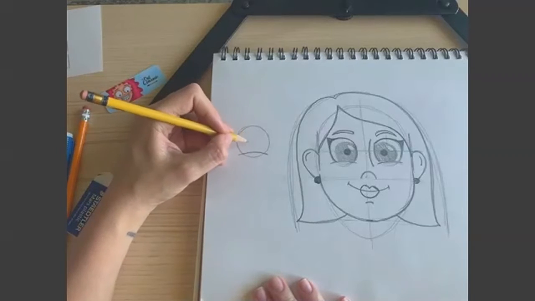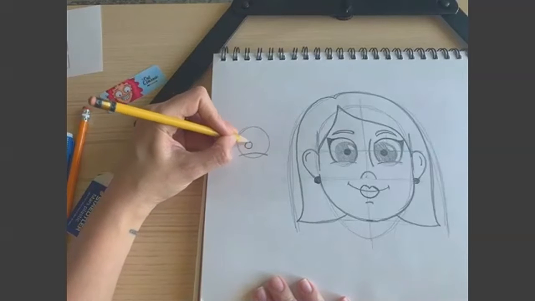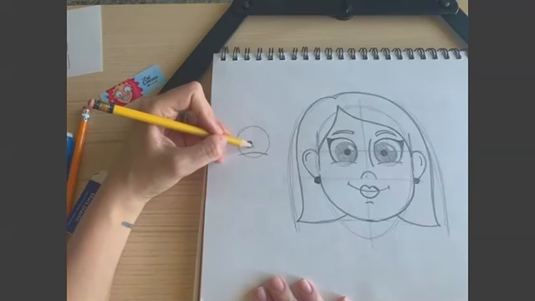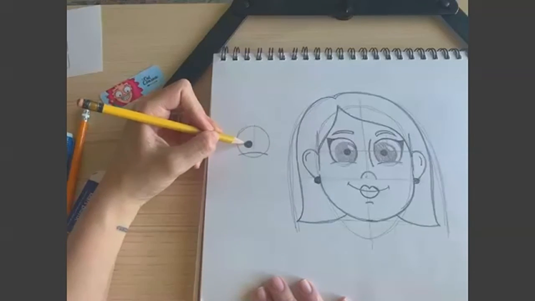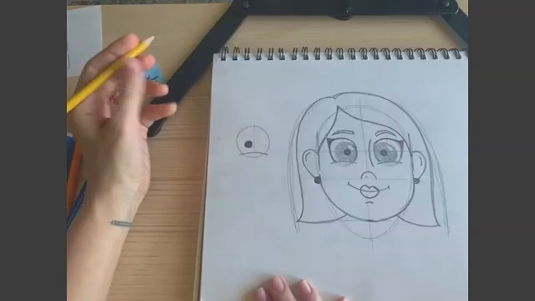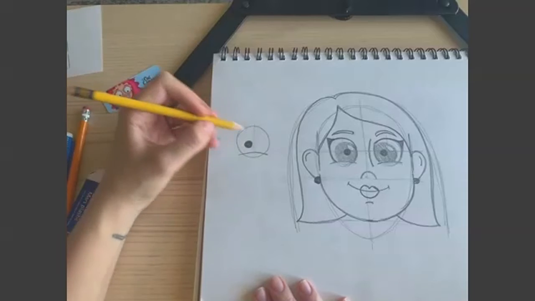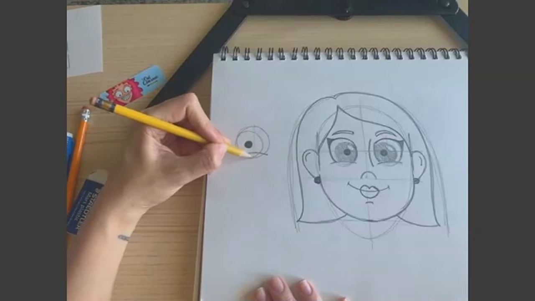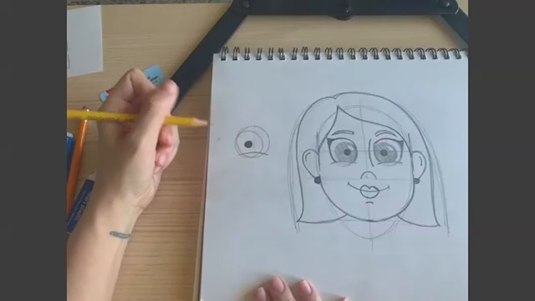So I just draw that little black circle. And as you can see, it's not right in the middle, it's moved a little bit to the side. And then I draw another big circle. And this is going to be the iris.